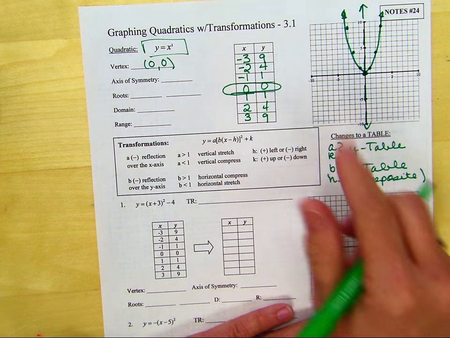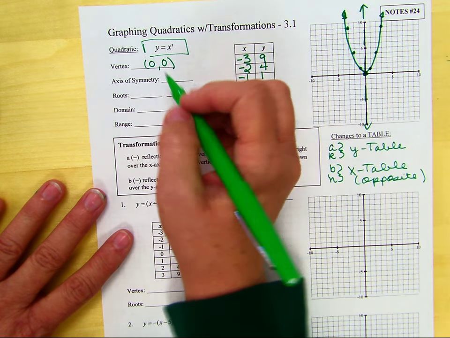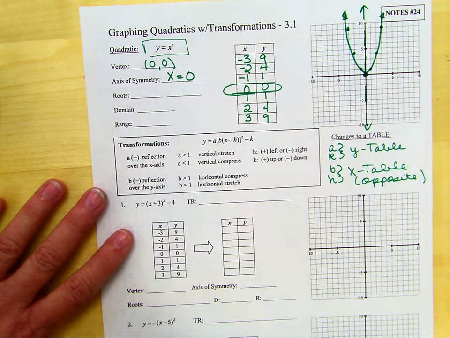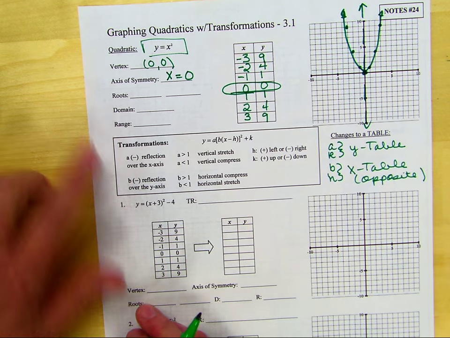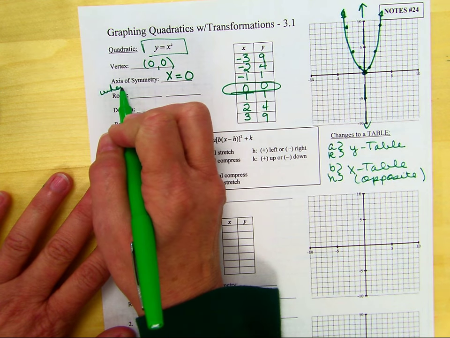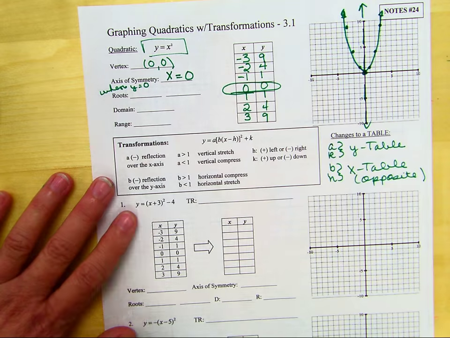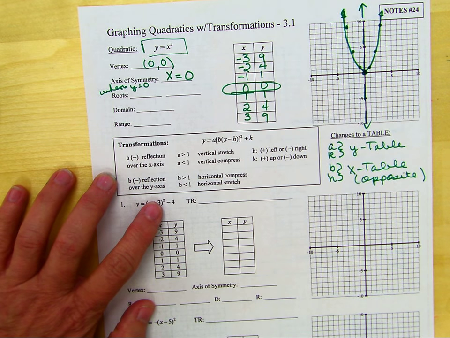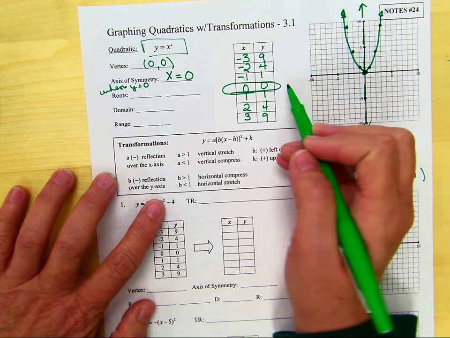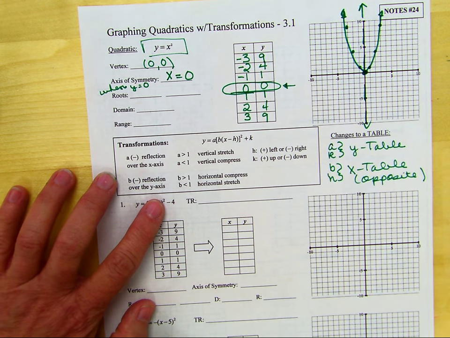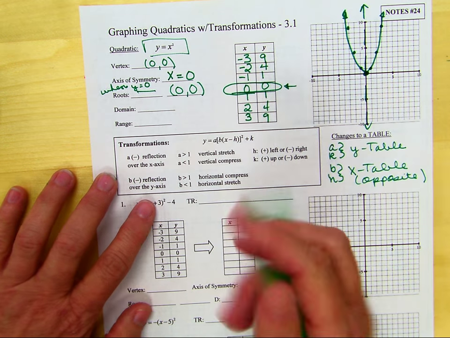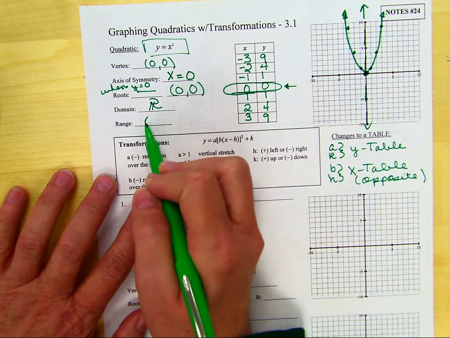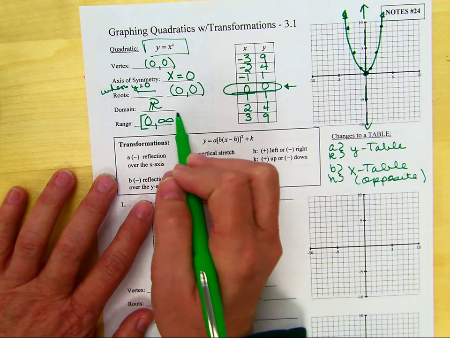Okay, that is the equation of the line. It crosses the x-axis at 0, x equals 0. Okay, so I'm circling my vertex. My roots are when the y is 0. Okay, roots are when it crosses the x-axis, crosses or touches, and when the y is 0. This only has one root. That'll be the root right here. That root is 0, 0. There's only one of them. Okay. Looking at this graph, domain is all real. Range is from 0 included through infinity.